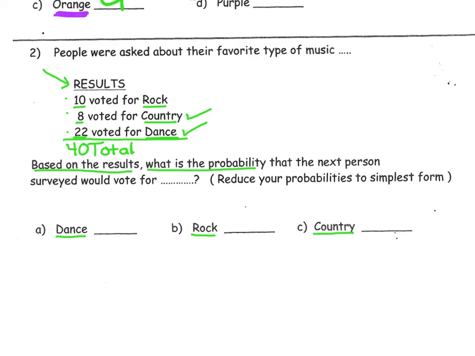Go ahead and complete each of these on your own, and then you can compare them to the answer key. Once you write them as a fraction, convert them to a decimal and a percent as well. This concludes the video for page 6.